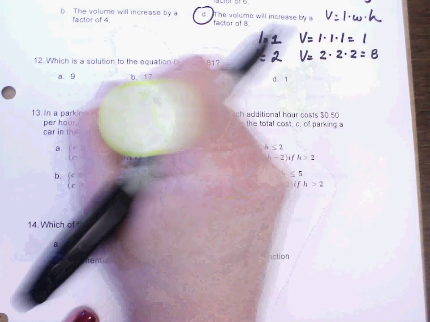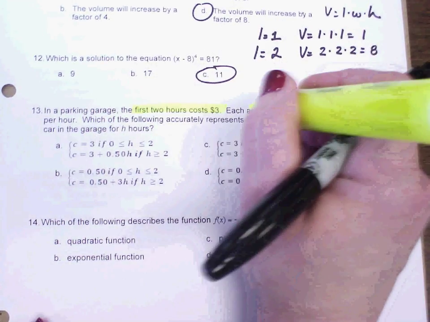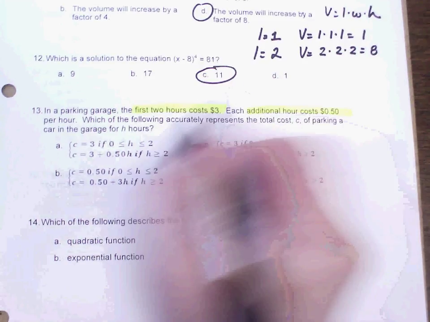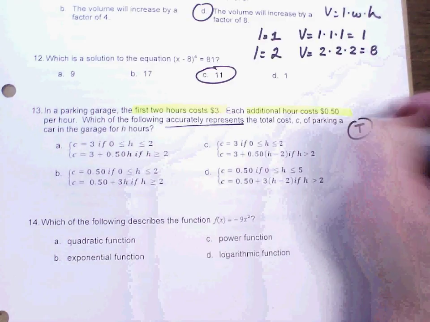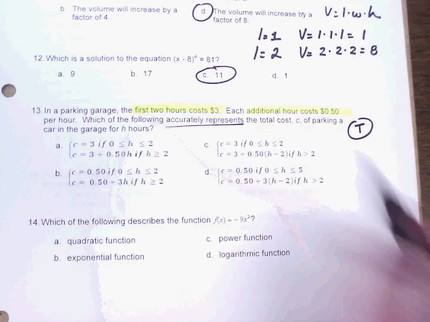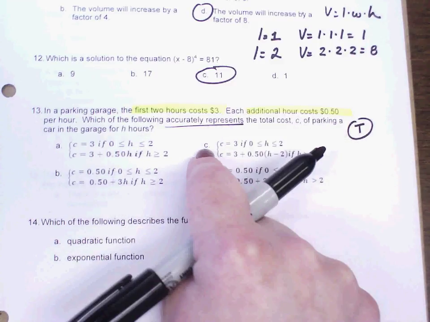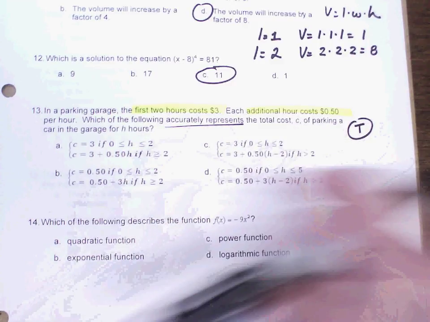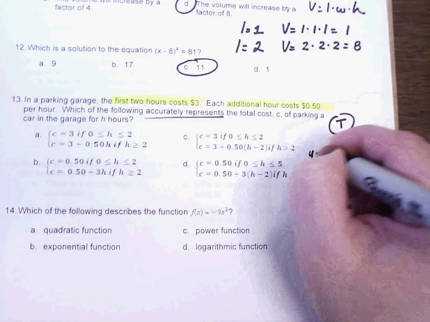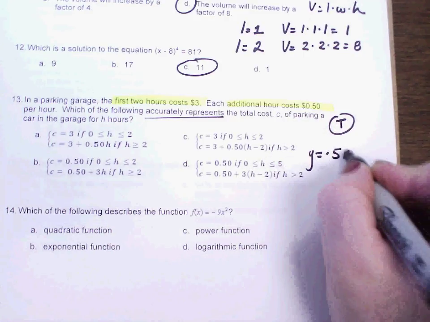All right. In a parking garage, the first 2 hours cost $3. Each additional hour is 50 cents per hour. Okay, which of the following accurately represents, so you're looking for the true one, the cost C of parking a car in a garage for 8 hours. Okay, the first thing that you need to do is come up with an equation for that. It's $3 for the first 2 hours, and then each additional hour would be 50 cents. So what would be my equation? Y equals what?